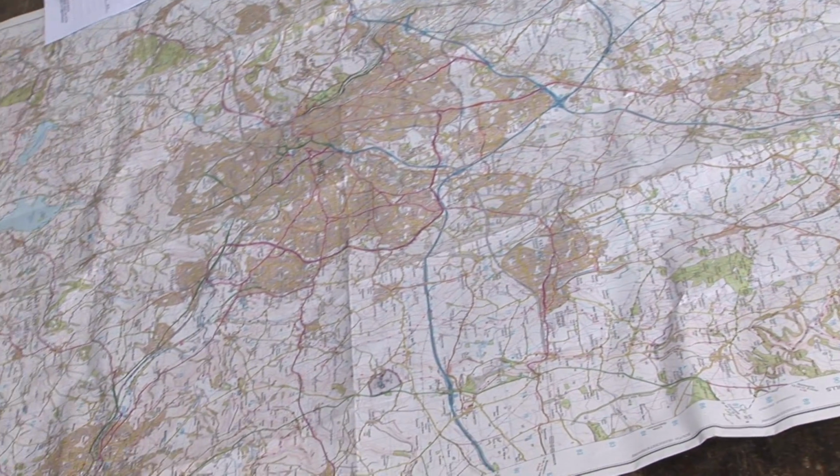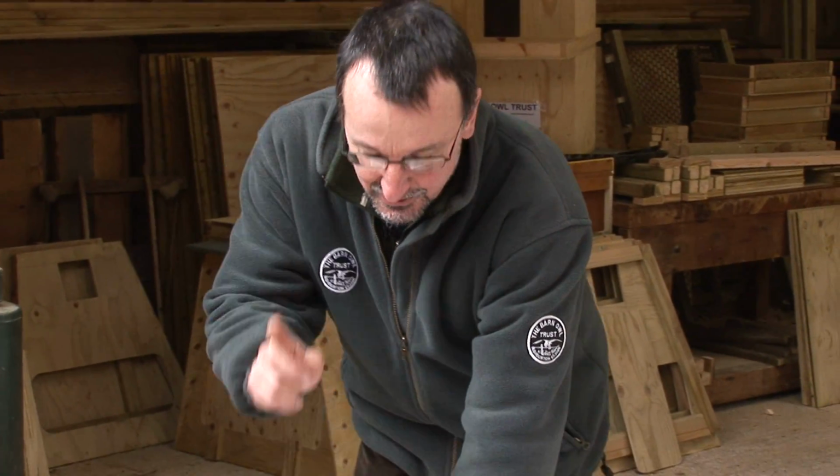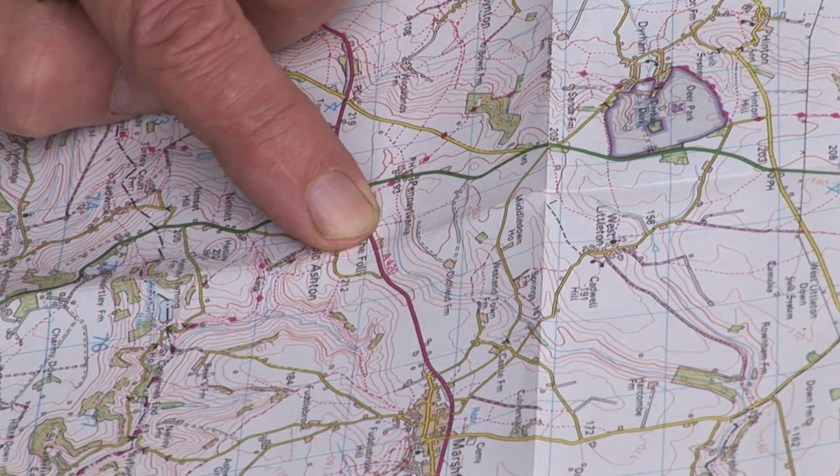Biodiversity information, the places where wildlife is found, are usually recorded by what's called the Ordnance Survey grid system, and you produce something called a six-figure map reference. A six-figure map reference basically just identifies exactly where you are on the map. So let's say we see a barn owl here and we want to generate a six-figure map reference.